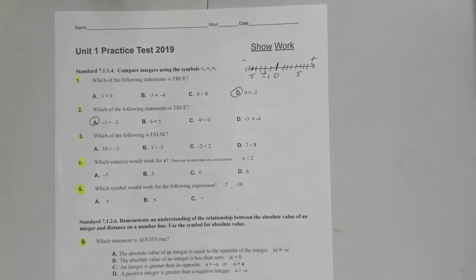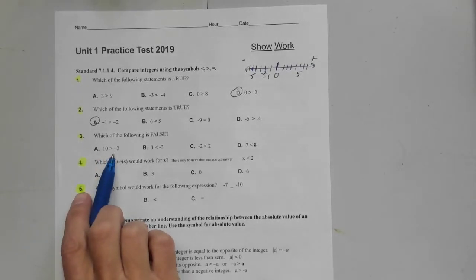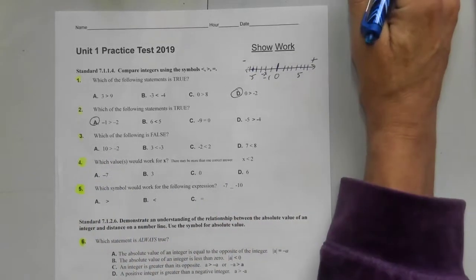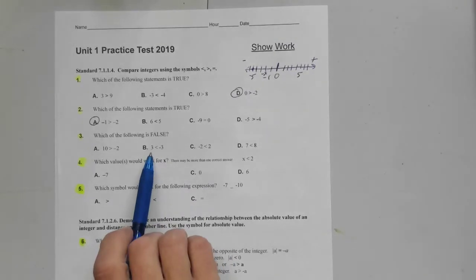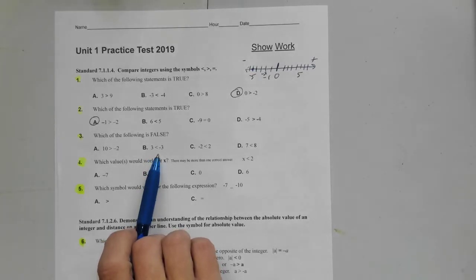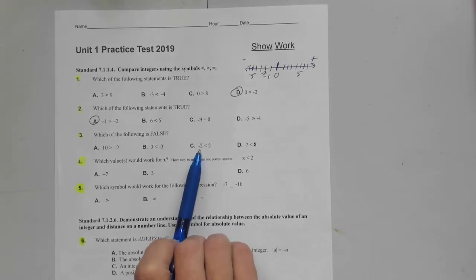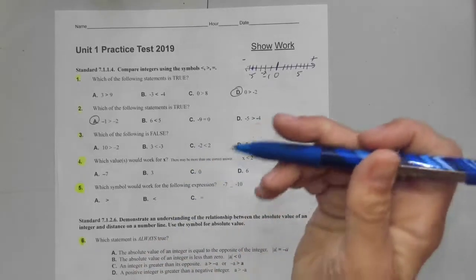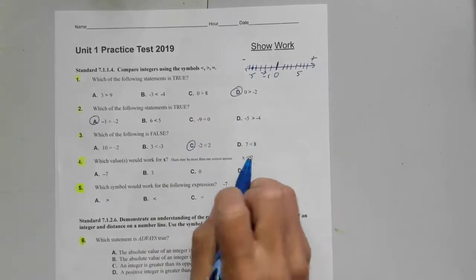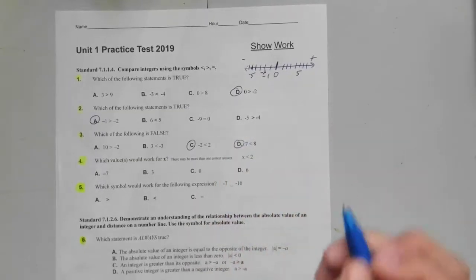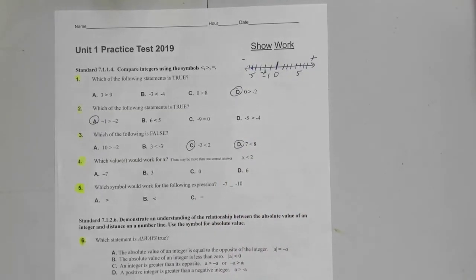Which of the following is false? 10 greater than -2. That's true. $10 in your pocket's better than $2 in the hole. 3 less than -3. That's not true. +3 is bigger than -3. -2 is less than 2. That is definitely true. And 7 is less than 8. That is also true. So 2 answers for that one.